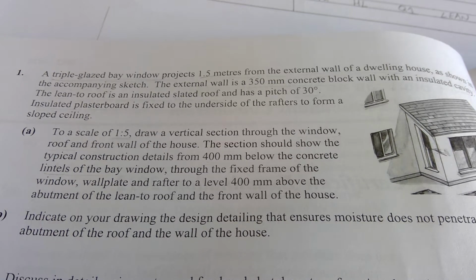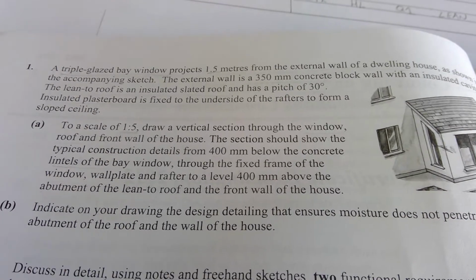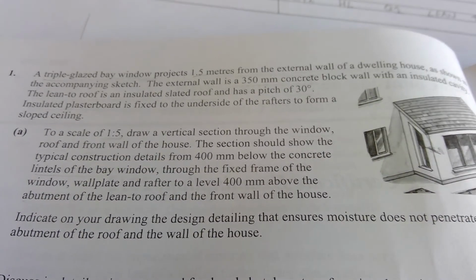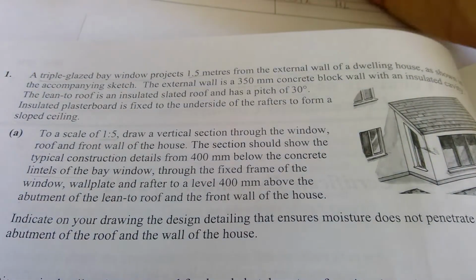Right, 2012 Higher Level Question 1, the drawing details. So we'll go through the question, we'll read through the question first of all to try to get an understanding of what's being asked, and we'll go from there.